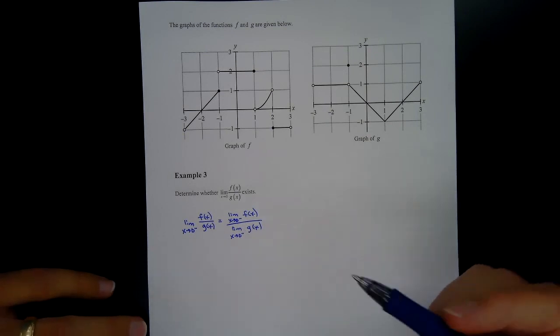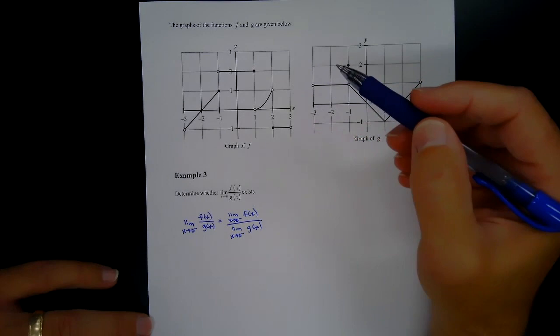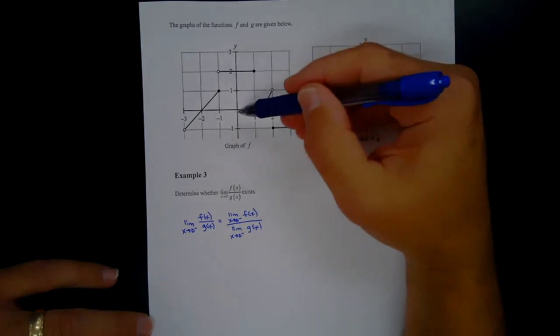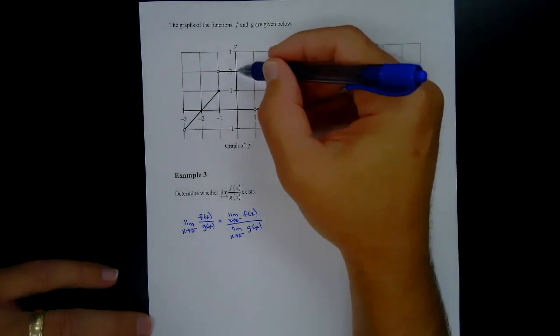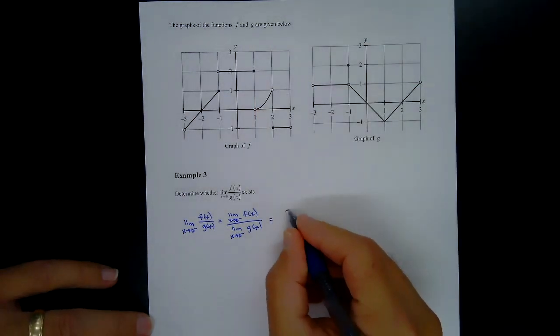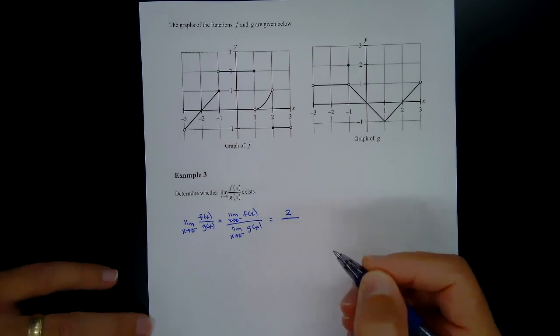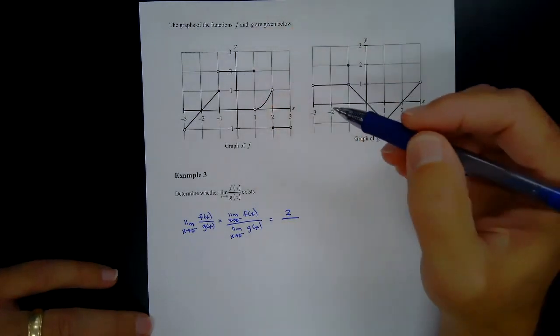Now, there's one thing that we can't determine, which is what happens when this becomes 0. So we're going to take a look at that in this case. So the limit as x approaches 0 from the left of f of x. As you approach 0 from the left, this numerator is going to approach 2. So this would be 2 over, and that would be positive 2.